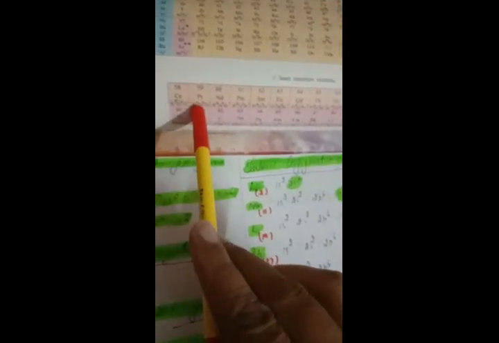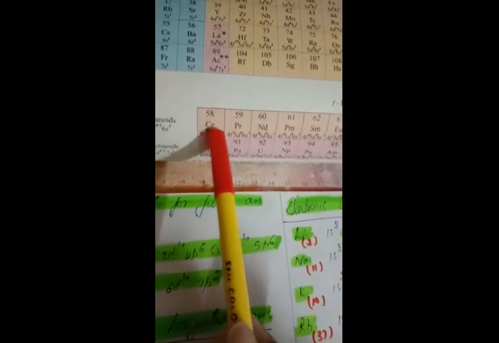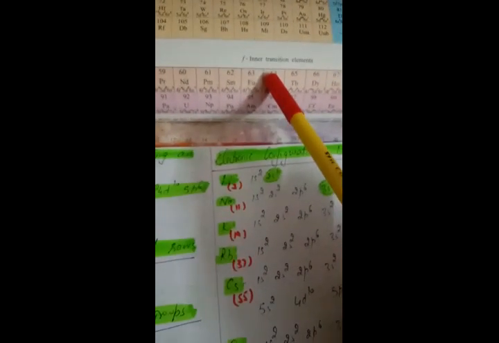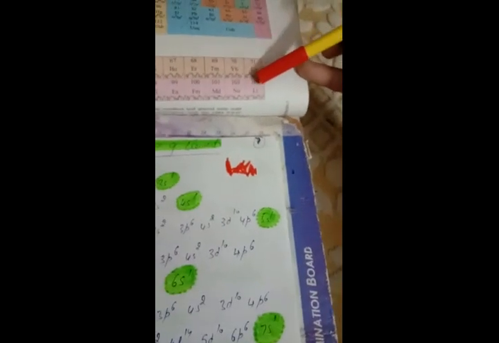The lanthanides run from 58 to 71; they are called f block elements or inner transition elements. Below them are the actinides, which start from thorium, whose atomic number is 90, till 103, which is lawrencium. So this is all about the periodic table.